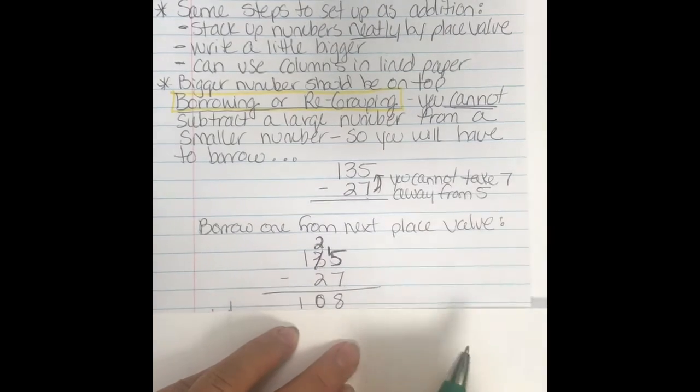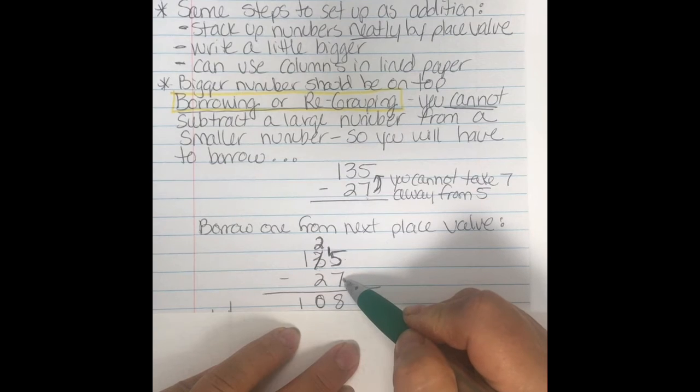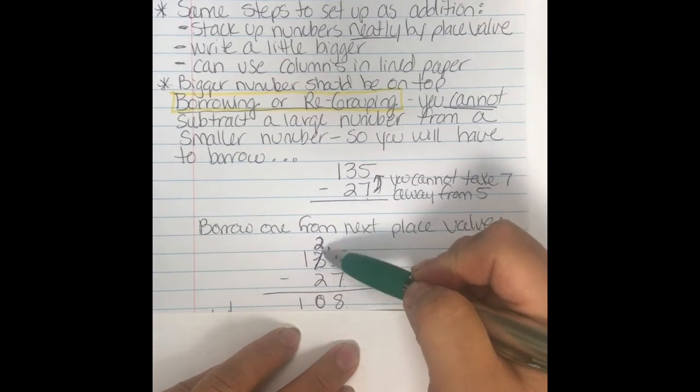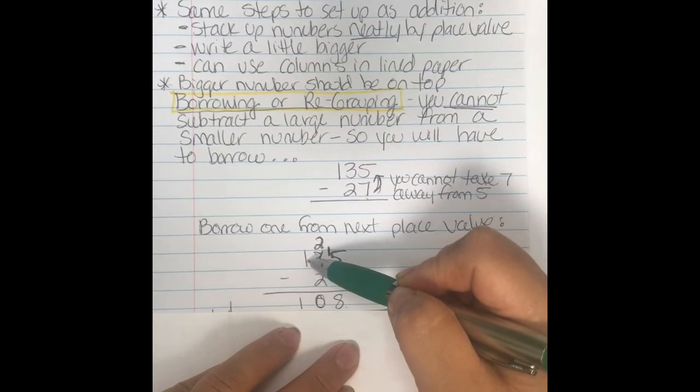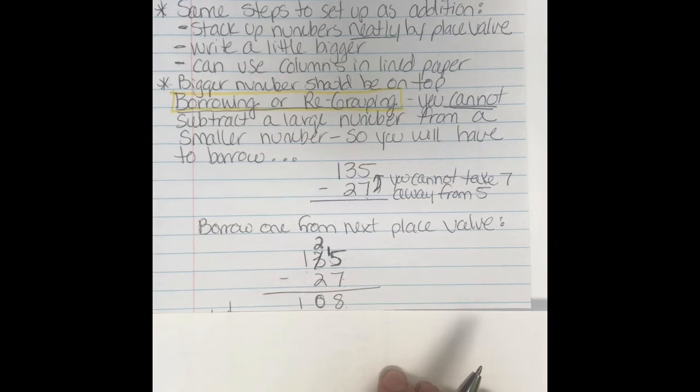I put that 1 over next to the 5, and now I can do 15 minus 7. That is doable, and I got the answer of 8. Then I subtracted 2 minus 2 and got 0, and here I just bring down the 1. So that is regrouping in a nutshell. Please let me know if you are still struggling with that and need me to help you a little more.